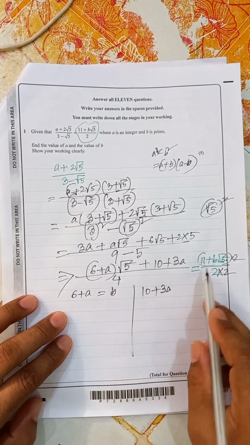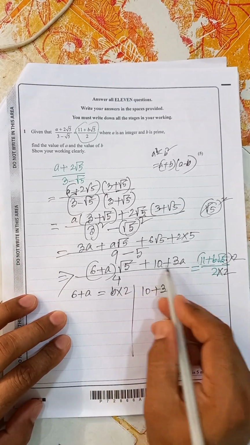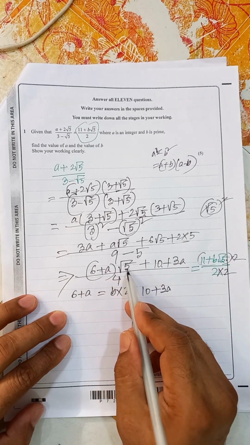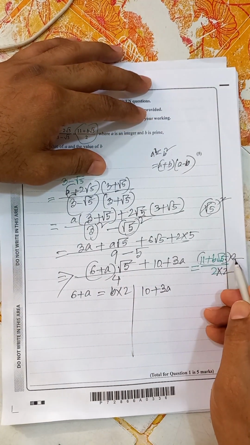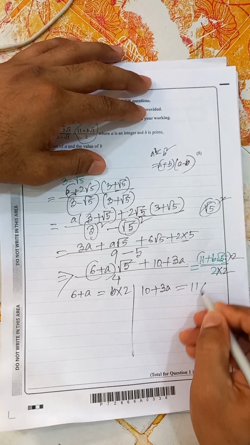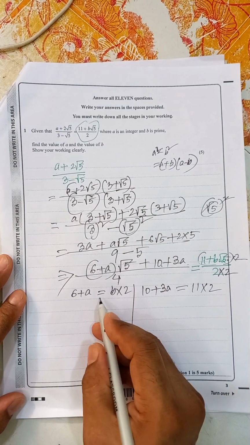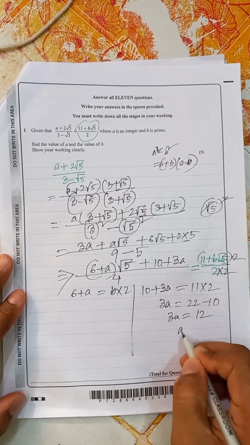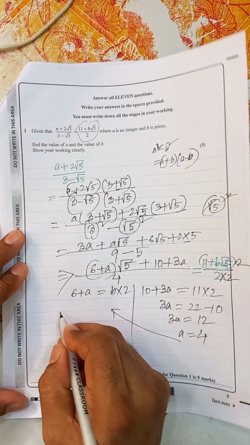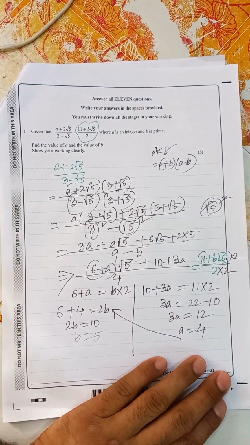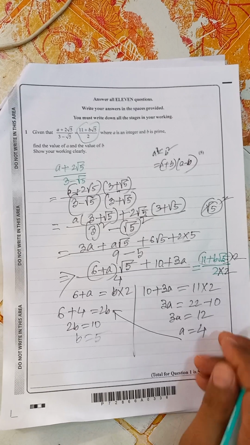Now 6 + a equals 2b, the coefficient of √5, and the constant 10 + 3a equals 11 times 2, which is 22, with denominator 4 the same. Solving, 3a = 22 − 10, so 3a = 12 and a = 4. Substituting a = 4, 6 + 4 = 2b, so 2b = 10 and b = 5. So this is number 1: b equals 5 and a equals 4.